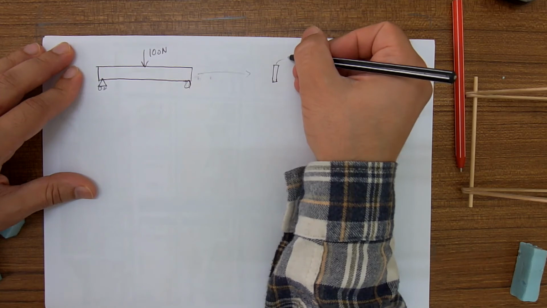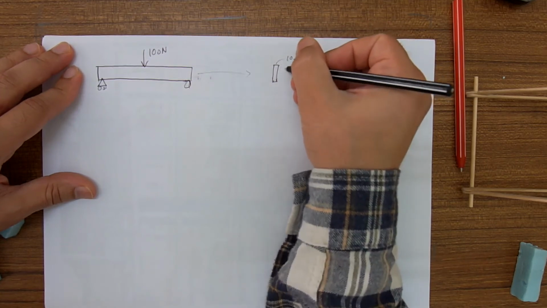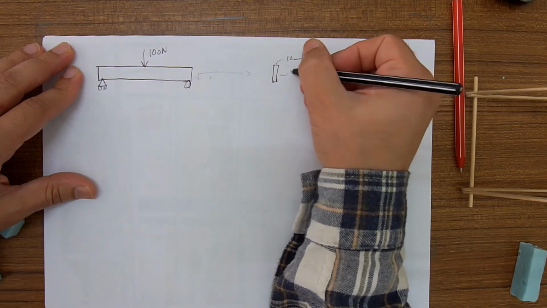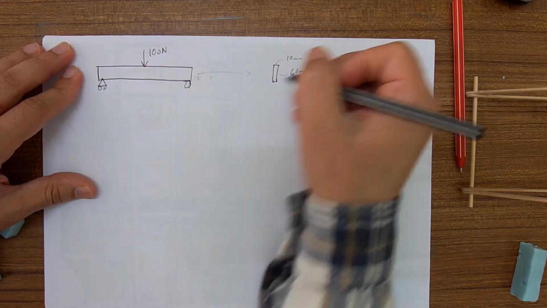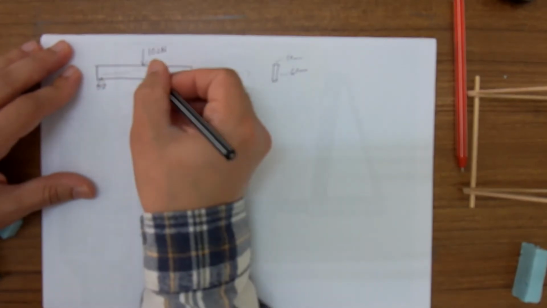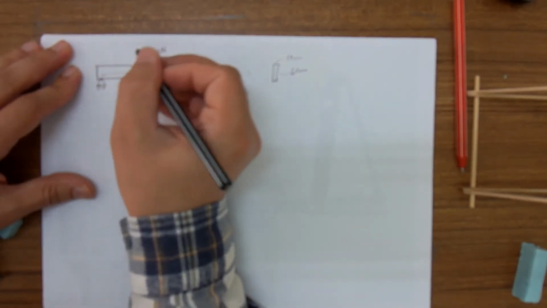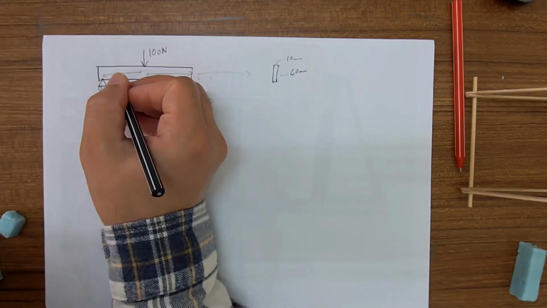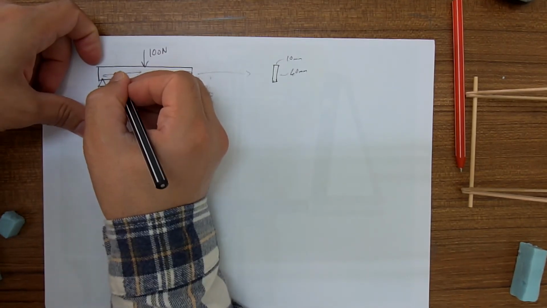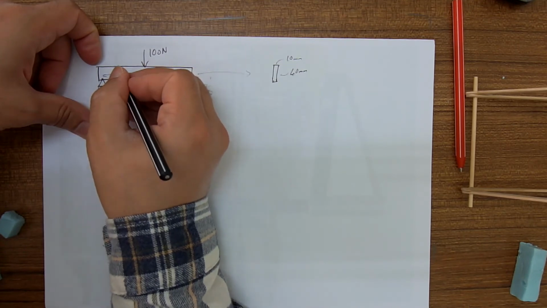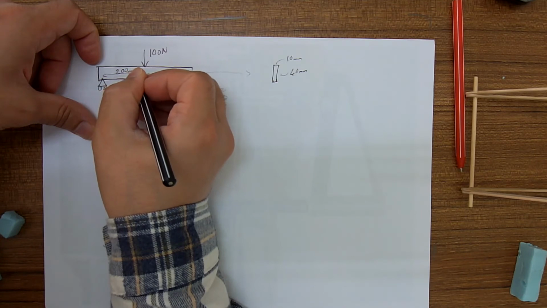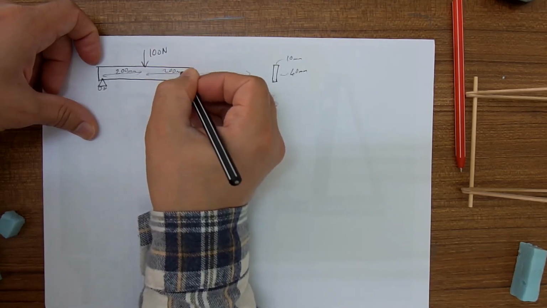Say that this is 10 millimeters. The height is 40 millimeters. And I just make up the problem. And we can say that this is 200 millimeters, 200 millimeters.